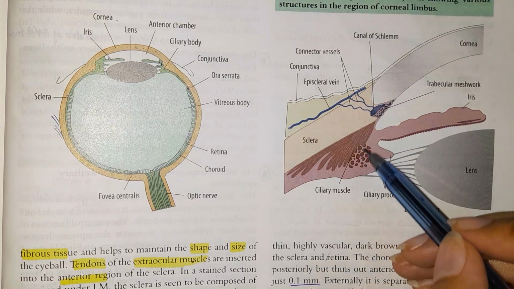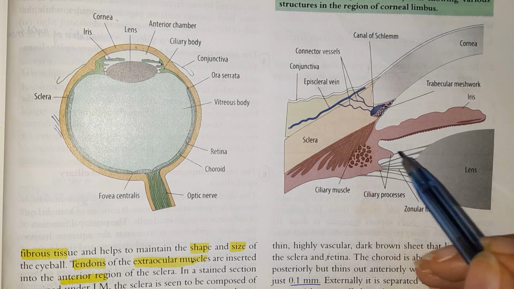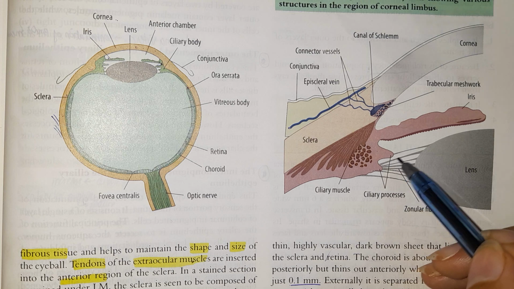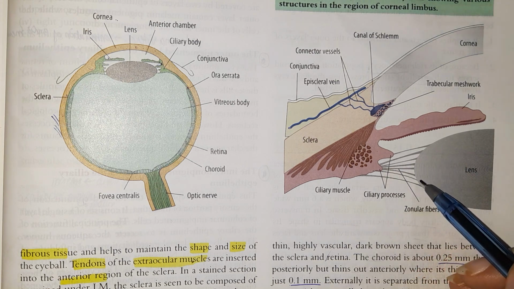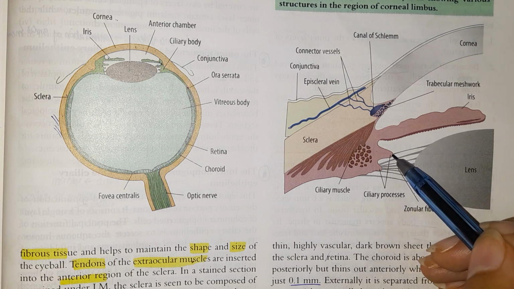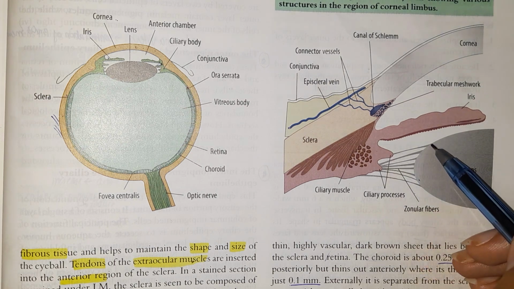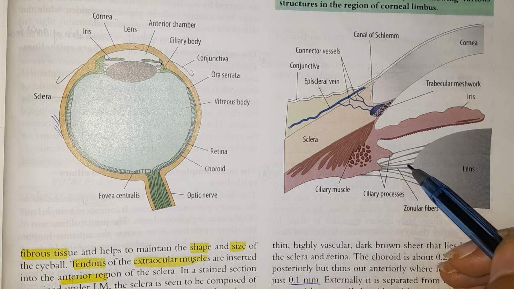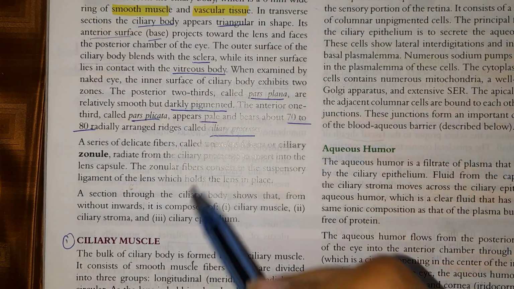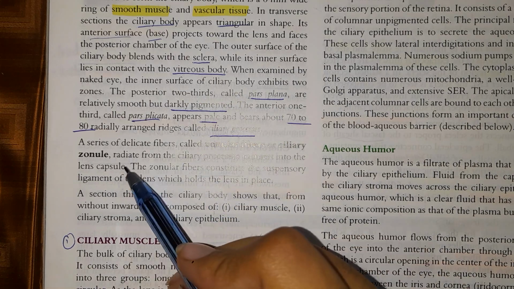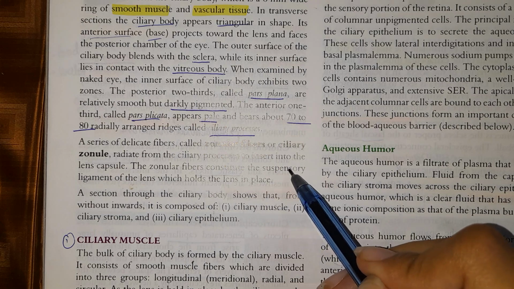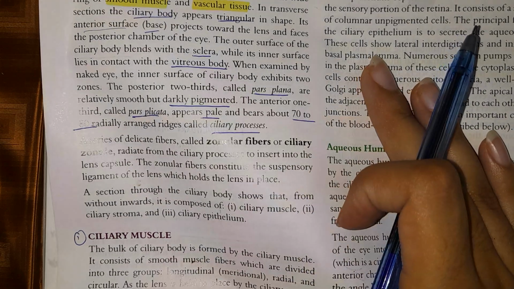Now when we come to this diagram of the ciliary body, which is like this, and these are the ciliary processes. From the ciliary processes, we have certain fibers that are radiating, and they are going to converge onto the lens capsule. These are actually the zonular fibers. Another name for them is the ciliary zonula, which radiate from the ciliary processes to insert into the lens capsule, and they constitute the suspensory ligament of the lens. They are going to hold the lens in place.